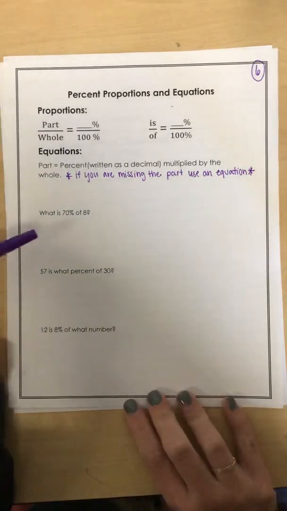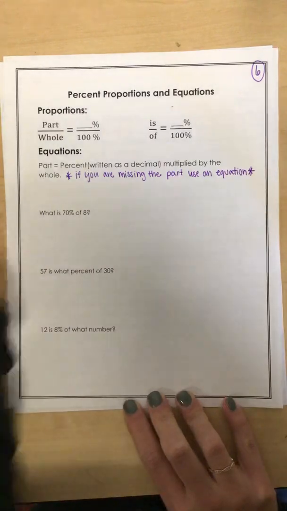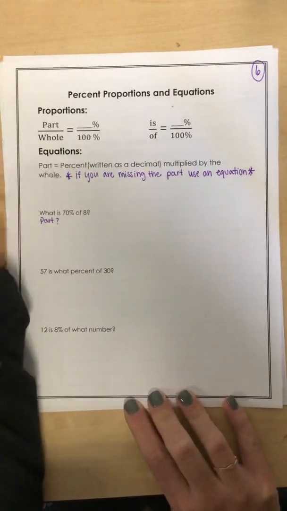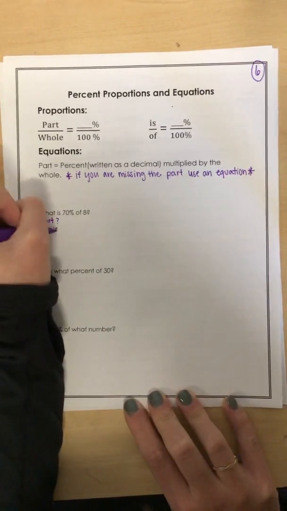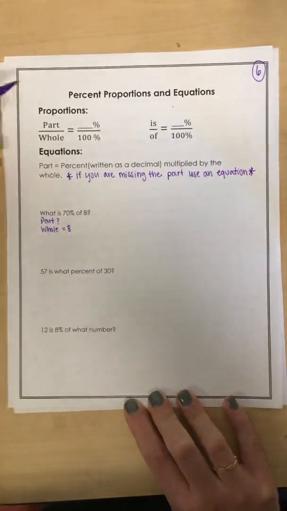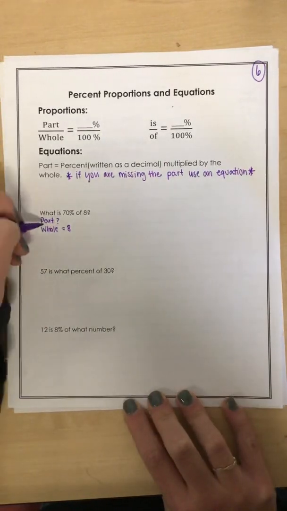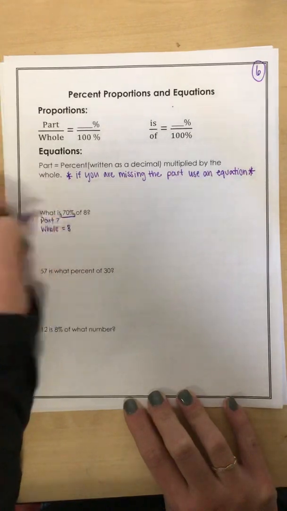So on the first one, we have 70% of 80. So we are looking for the part. The part is what we don't know. And then we know that the whole is 8, okay? So when we have this situation, again, remember you're writing down all of this, so you're also writing what's typed. The part's what we don't know, but we know that we are looking for 70% of that.